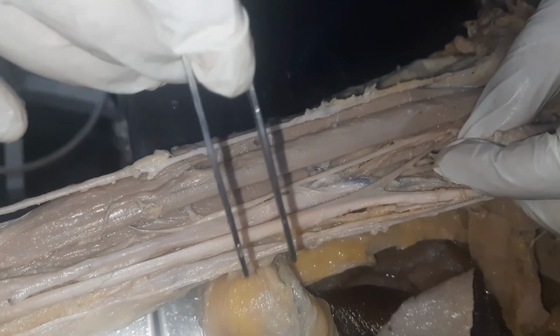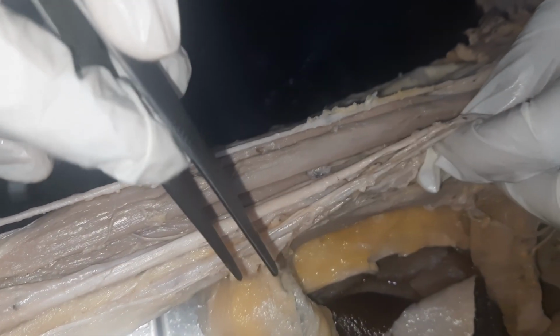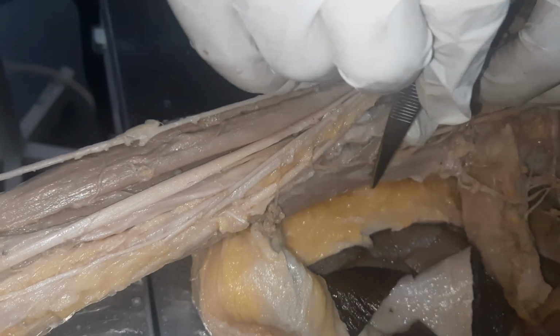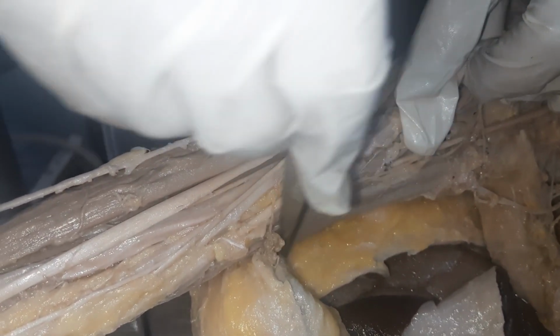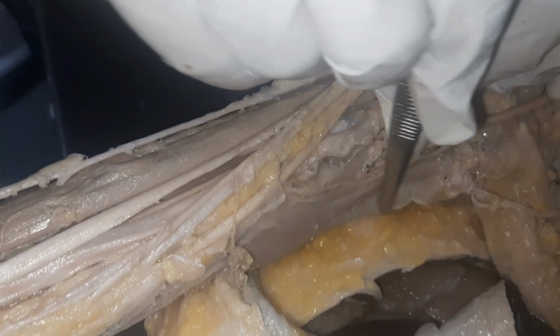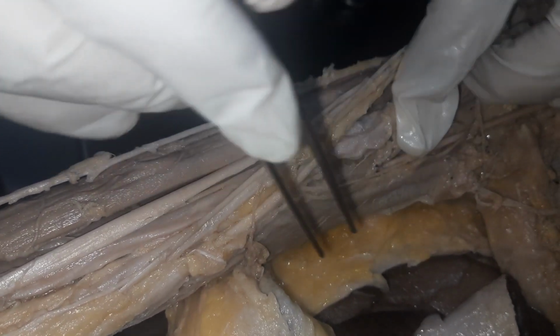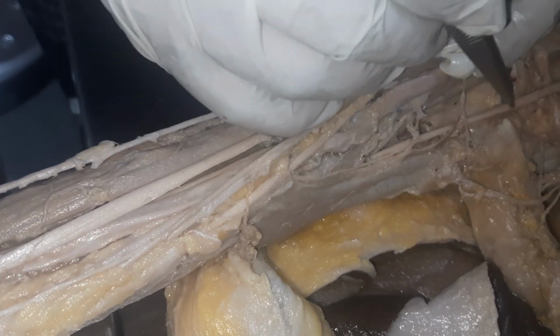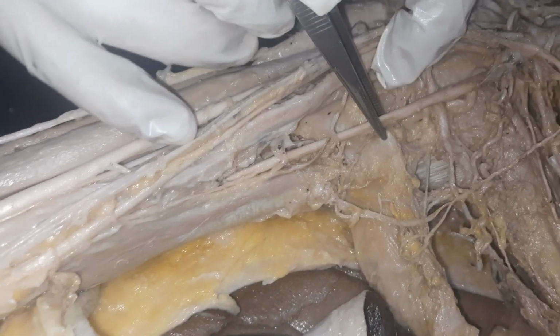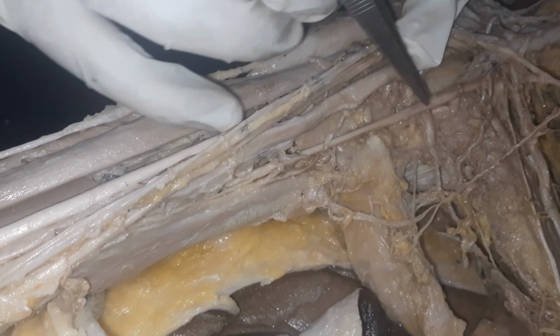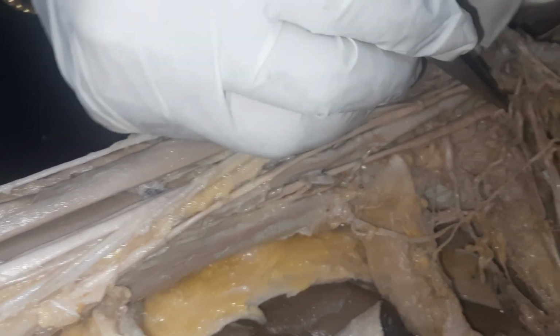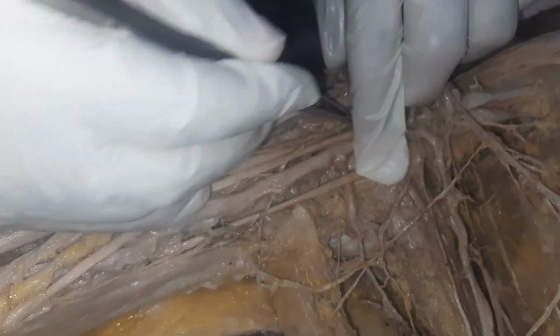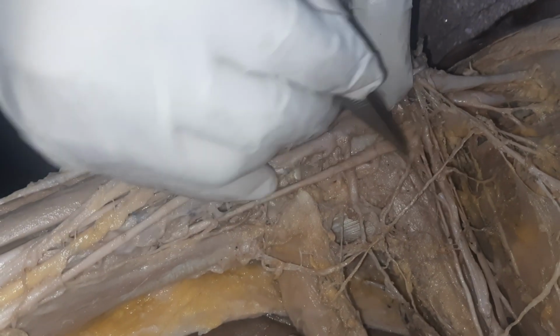There is one more muscle in this area, which is a muscle of the posterior compartment. You can see a part of the posterior compartment here, this area. So here there is a muscle that is triceps brachii, which is behind. Why I am showing this is because you can see a nerve here, this nerve. This nerve is called the radial nerve. The radial nerve is arising from the posterior cord of the brachial plexus.